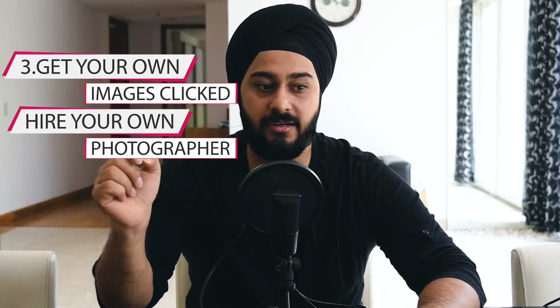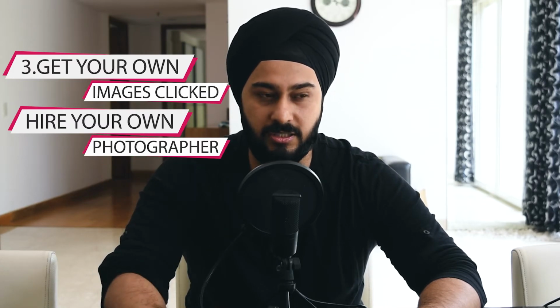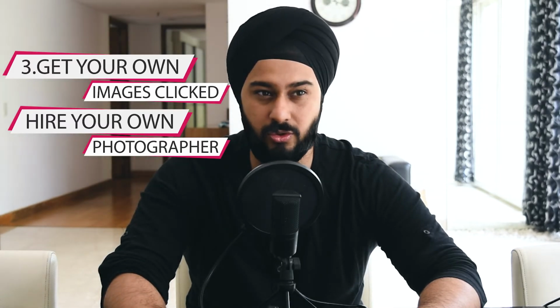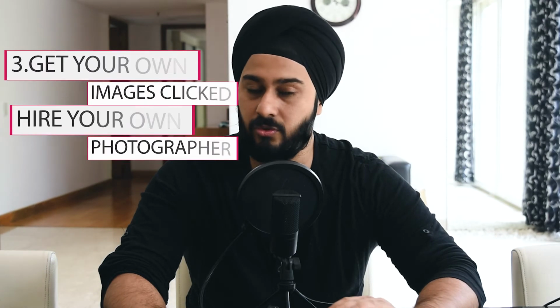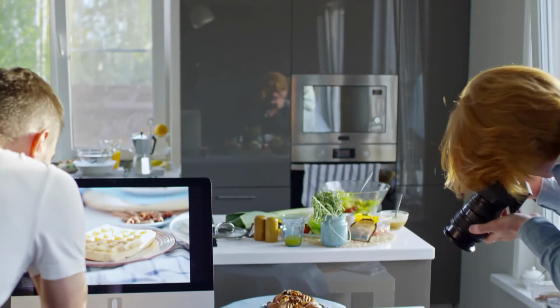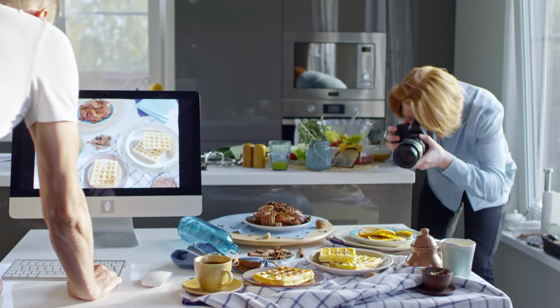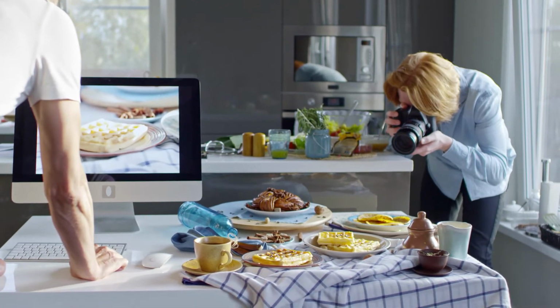Third thing: get your own images clicked or hire a good photographer. If you are into e-commerce, don't use your supplier's images, no matter how good they are. Don't use images which are already uploaded on the internet. Get your own images clicked. That's the perfect strategy, and I have seen it working for a lot of people.